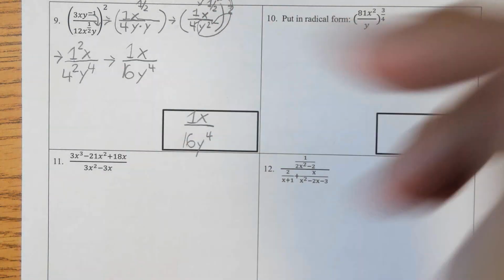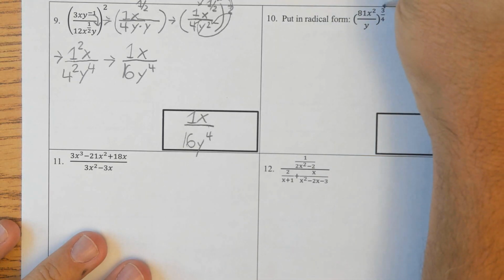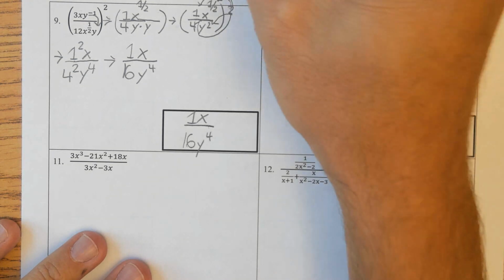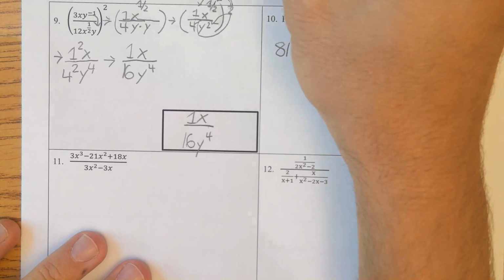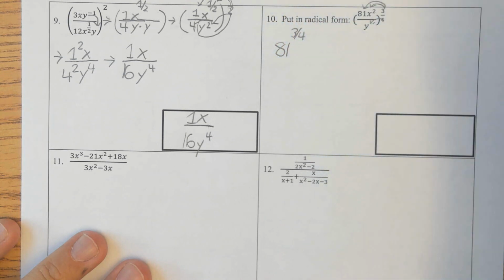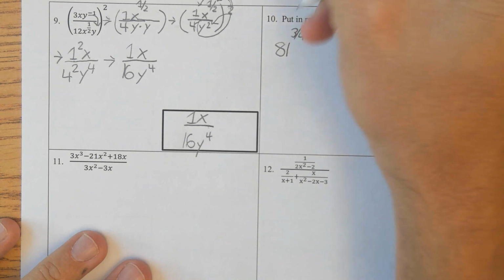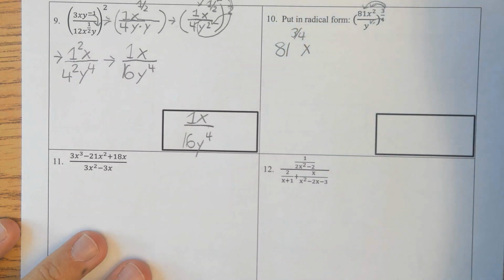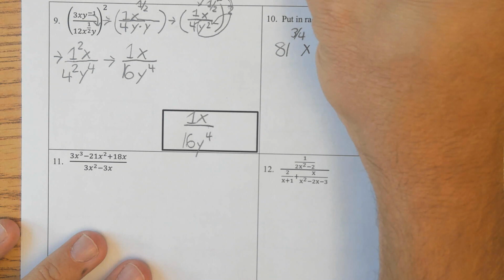Yeah, so let's do this. We're going to go ahead and distribute this 3/4 to every term there. So now it's going to look like this. So I'm going to have 81 to the 3/4. x to the 2 times 3/4 there, so 3 over 2.